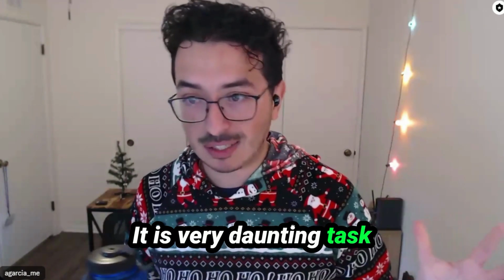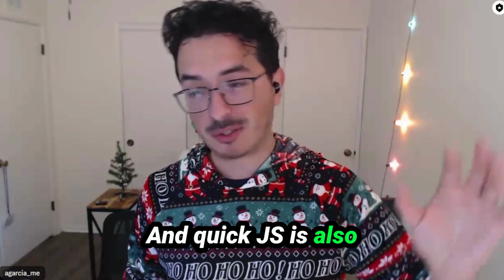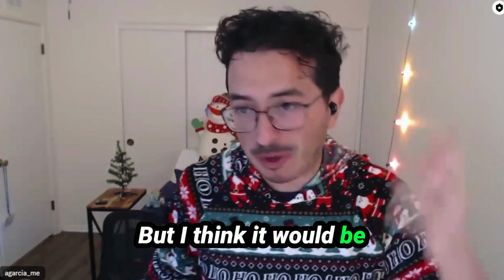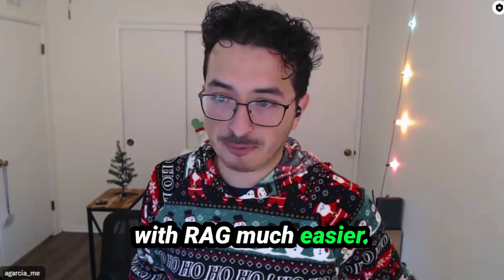It is a very daunting task because JavaScript runtimes are very difficult to run and maintain. And Quick.js has its own little quirks, but I think it would be a fun little thing. And I think it will make running small experiments with RAG much easier.